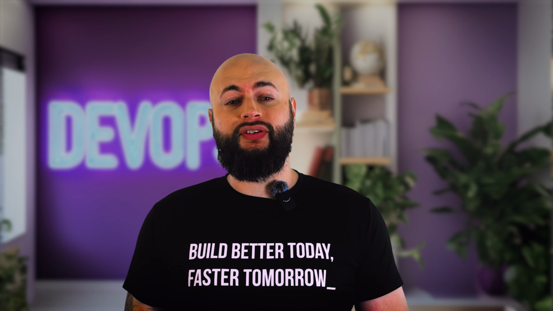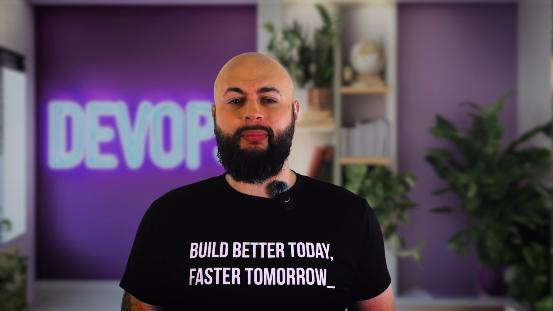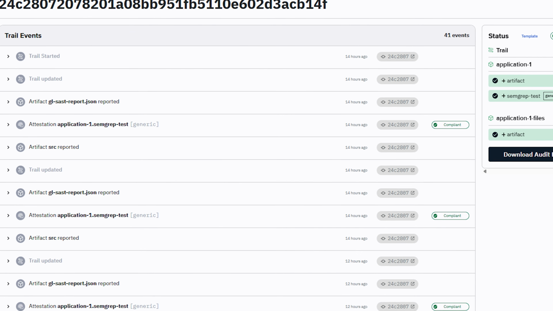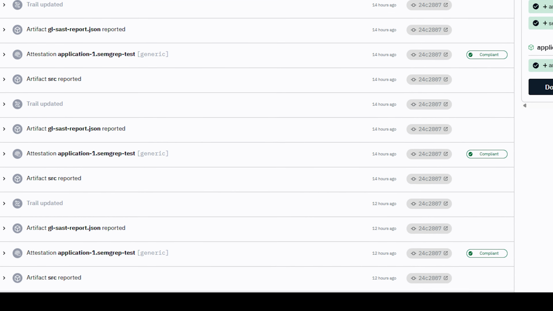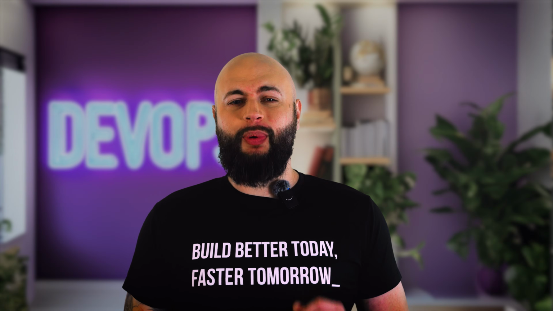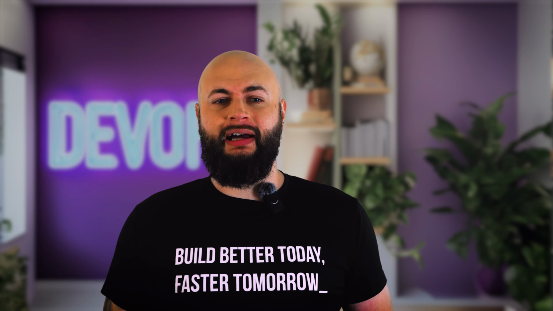GitLab can help make sure that jobs are triggered, but can it prove those jobs ran successfully? Can it track who triggered a deployment and which environment it hit? Can it show a full audit log of every step, every artifact, and every person involved? That's where Kosli steps in, your compliance co-pilot. Kosli isn't trying to replace GitLab, it complements it.